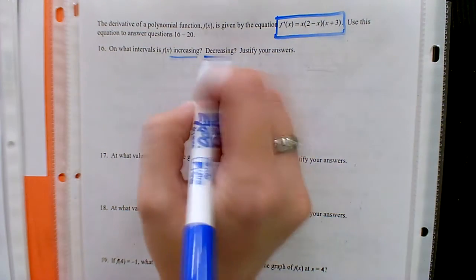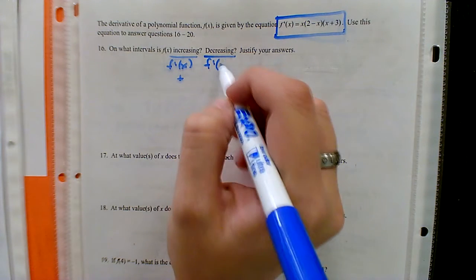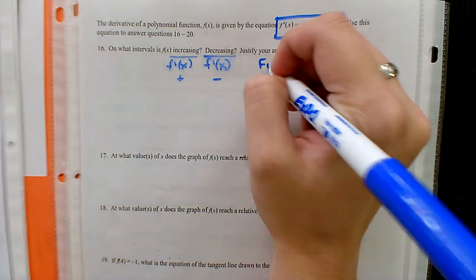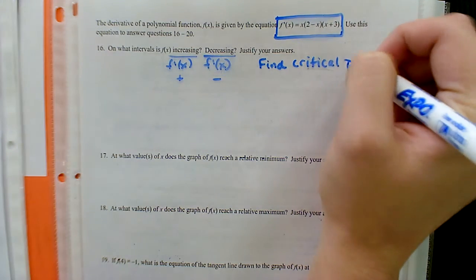Let's see, if we're concerned with increasing and decreasing, we want the derivative to be positive. We need to figure out where the derivative is negative. What might be useful for us to figure out from that derivative to kind of section off these positive and negative locations or intervals? Remember our vocab word? Yeah, critical points. Okay, so that's when the derivative is 0. Okay, we'll find those critical points.